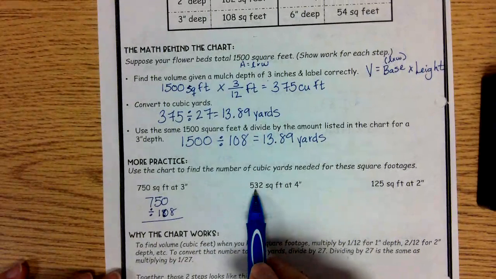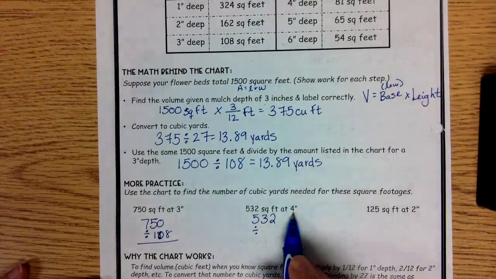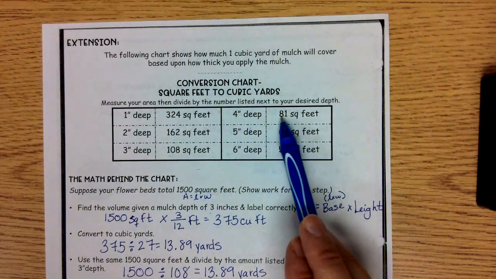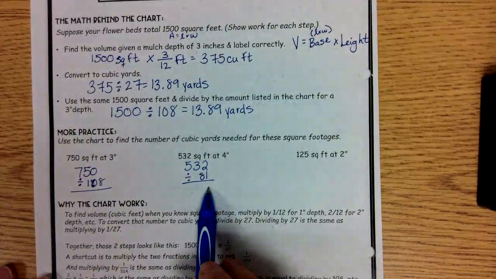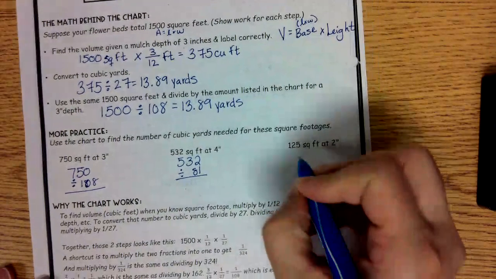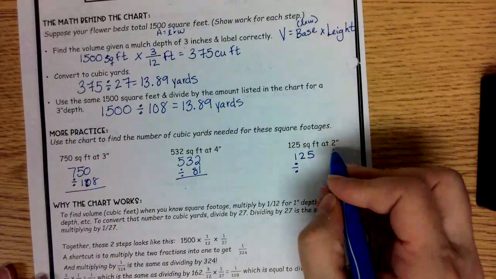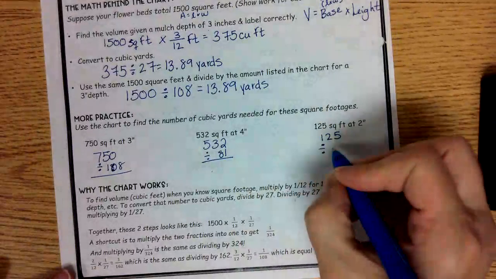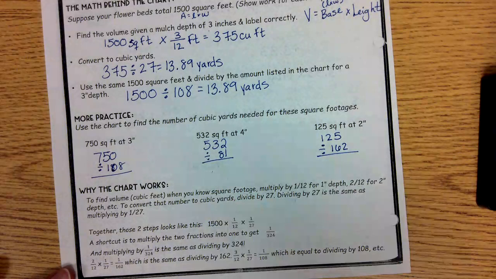Okay, so we're going to have our 532. And we're going to divide it by what's 4 inches. Okay, 1, 2, 3. Oh, 4. Divide it by 81. I'm not writing that number down. You're going to do that. All right, last one. I'm going to take my 125 area, and I'm going to divide that by the depth of 2 inches. My depth of 2 inches was 162. And again, I'm not writing that down. You're going to write that down, okay?